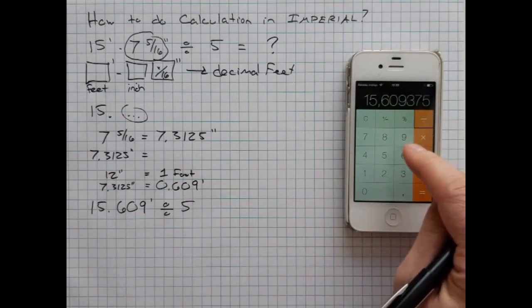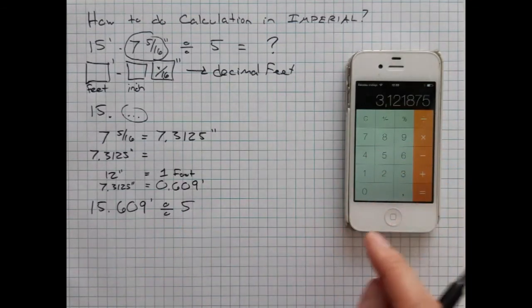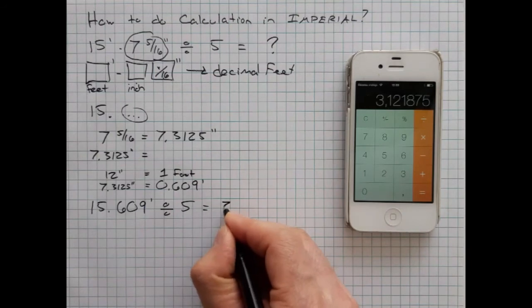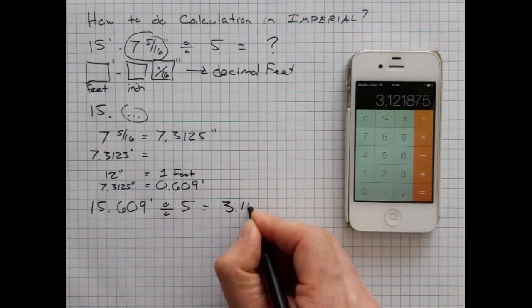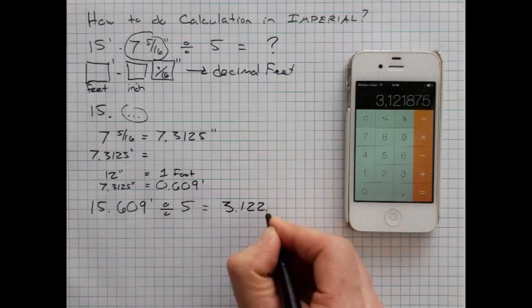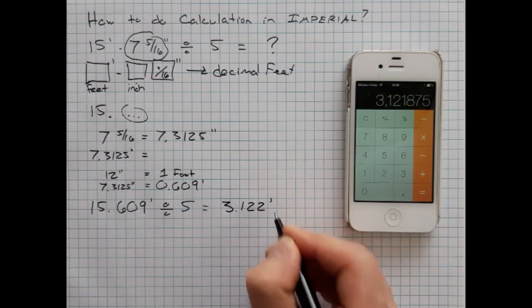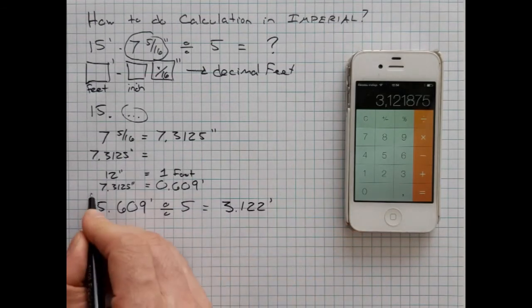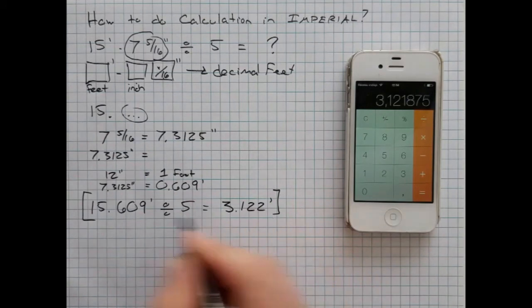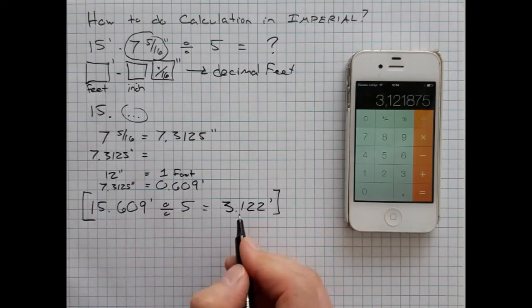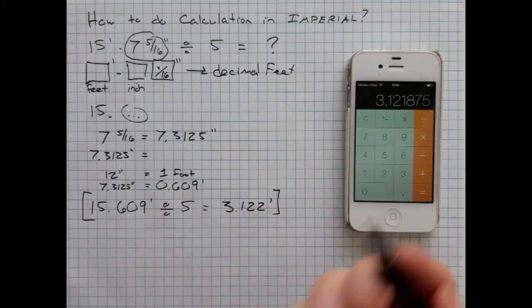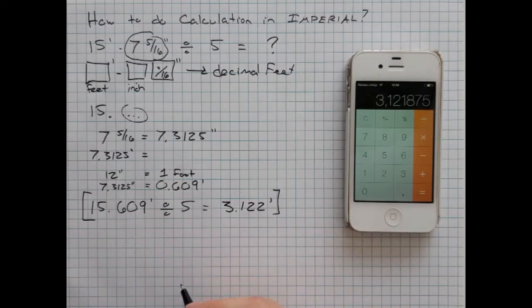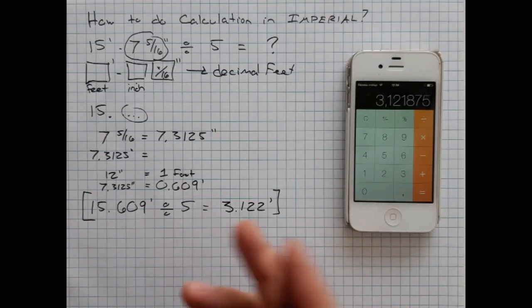So now I can do it, divide by 5. I'm getting 3.12, and then let's round it to 3.122. So this is the calculation I wanted to do: 15.609 divided by 5 equals 3.122. Now I want to go out and measure this and continue to work on my carpentry project.